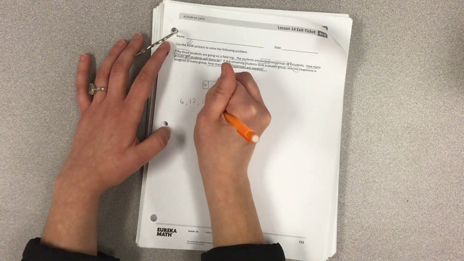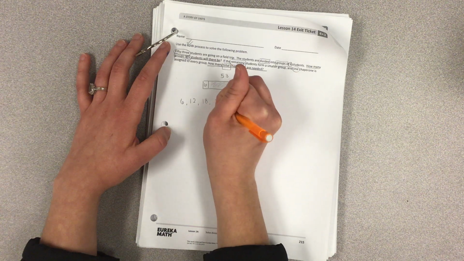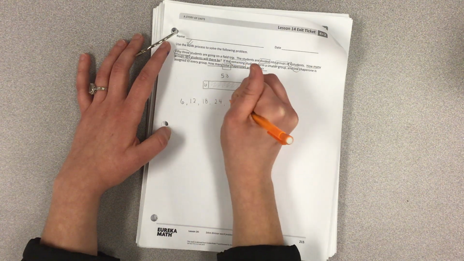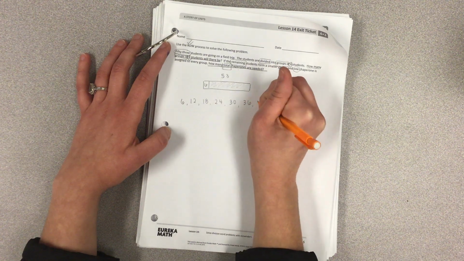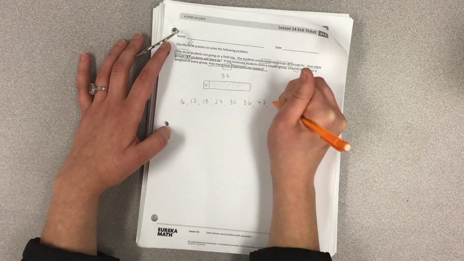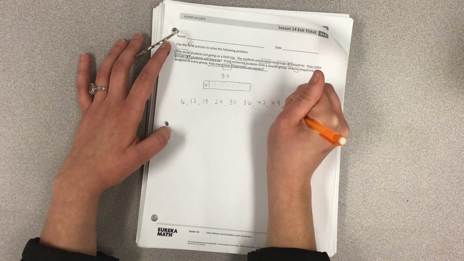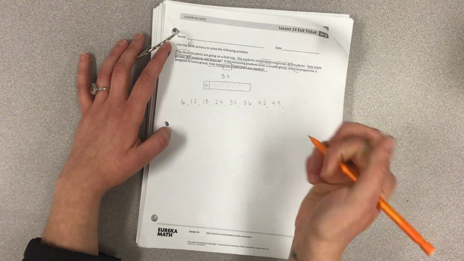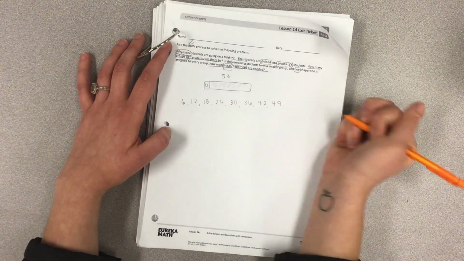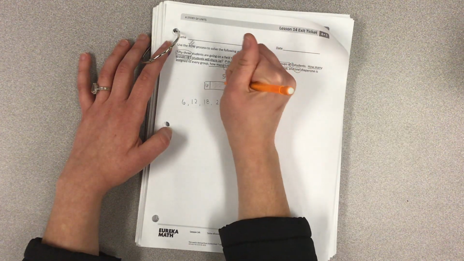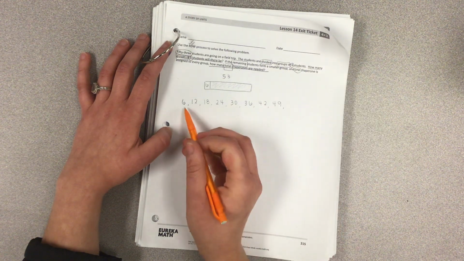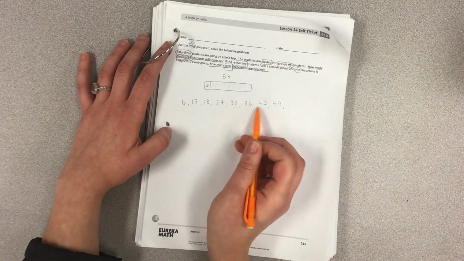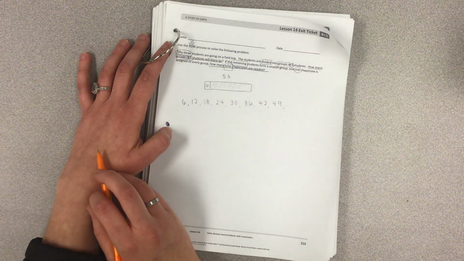6, 12, 18, 24, 30, 36, 42, 49. Now if I keep going, I'm going to get to 56, and that's too much. So after that, I need to stop. This is how many groups of 6 I'm able to make.